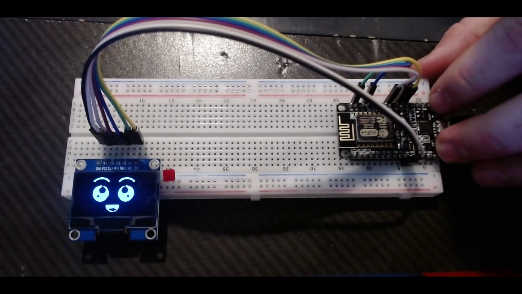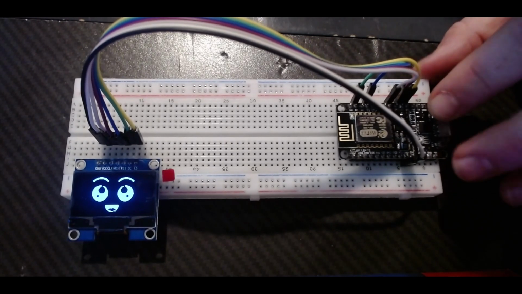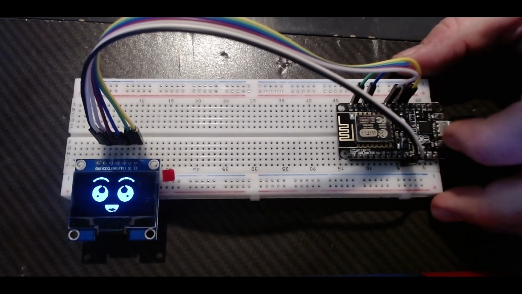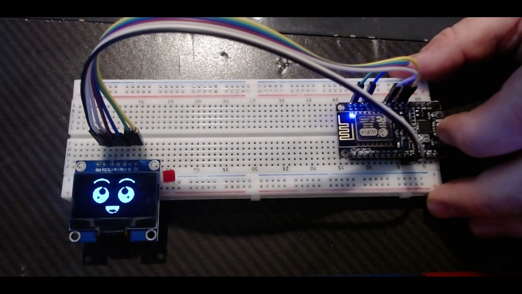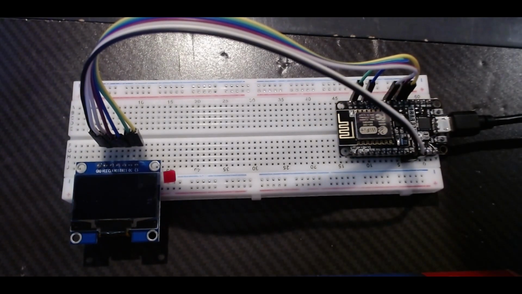Oh, that's not the reset pin. Okay. There we go. So there's reset. It's going to go through. And the first thing it does is it's going to go ahead and tell us what its IP address is.